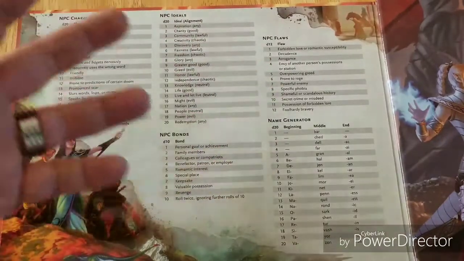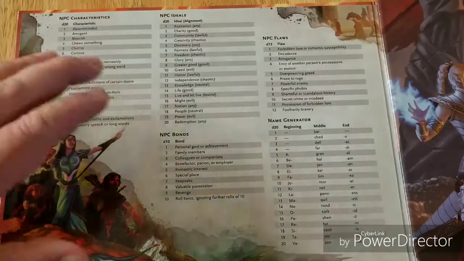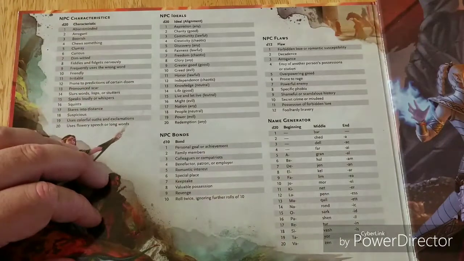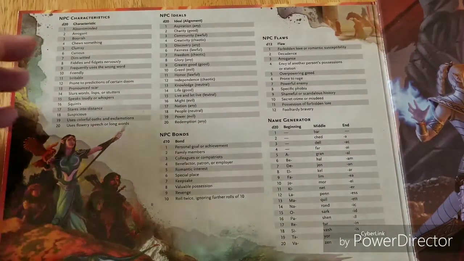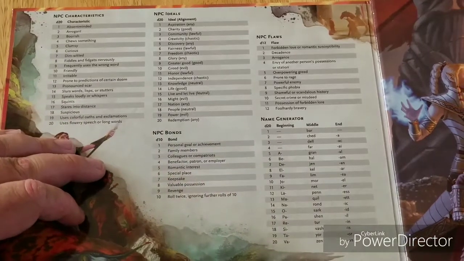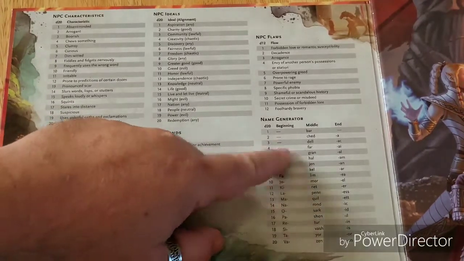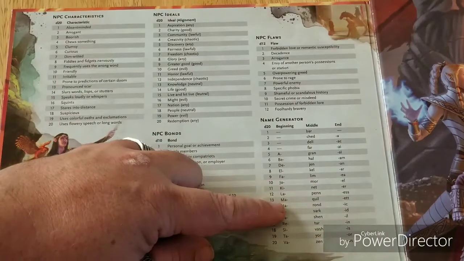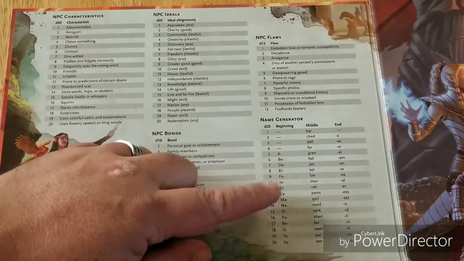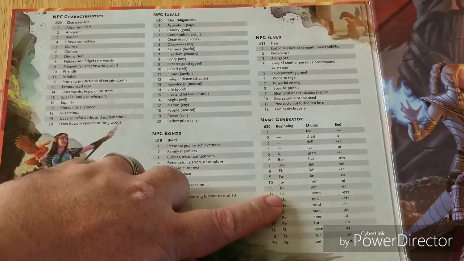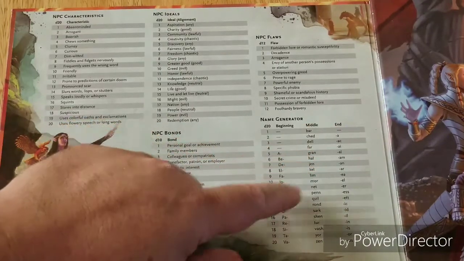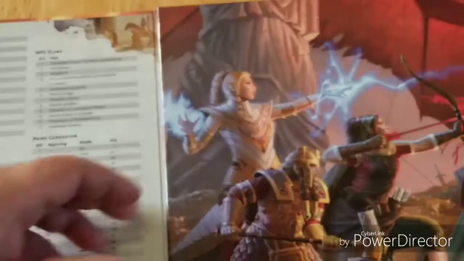I love the idea of a name generator, and I always have with me in a notebook a name generator that I've created through various files online and stuff. This one just didn't seem to work out very well. It came up with some very, very strange sounding names. So cool idea to have a random name generator inside a DM screen. Not so great because it didn't work so well.